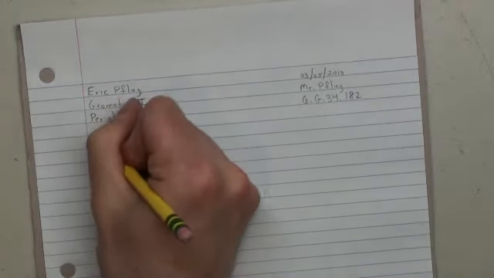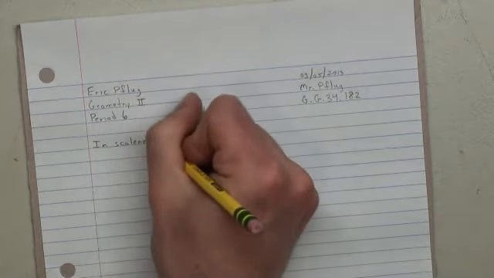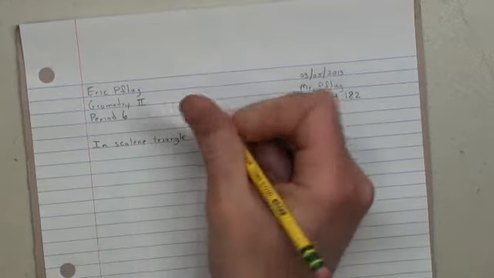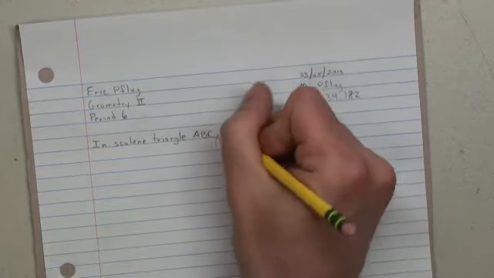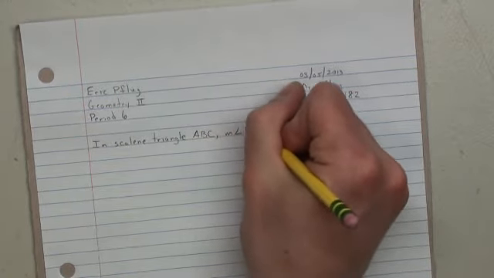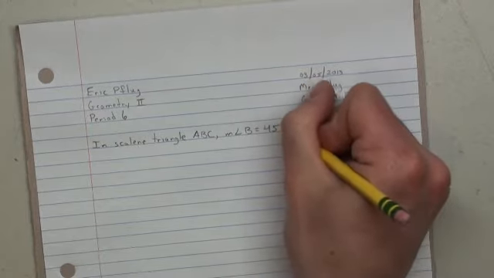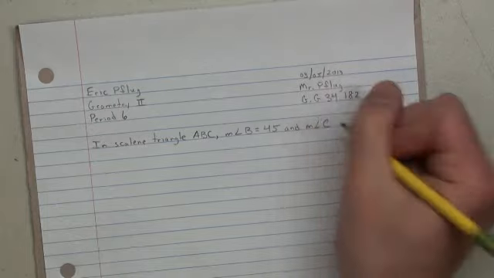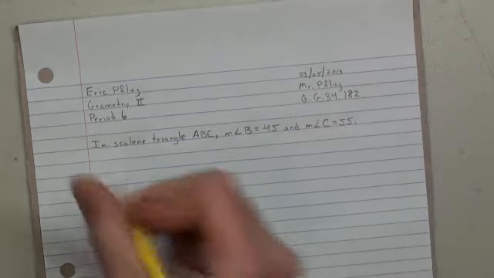This is problem 1, G.G.34.182. In scalene triangle ABC, the measure of angle B equals 45, and the measure of angle C equals 55.